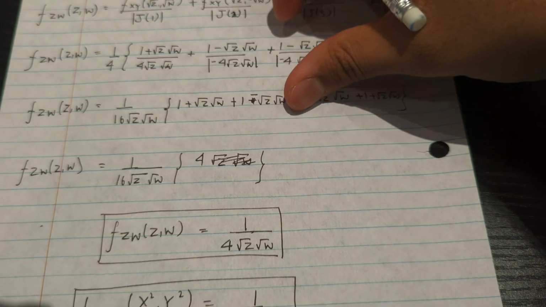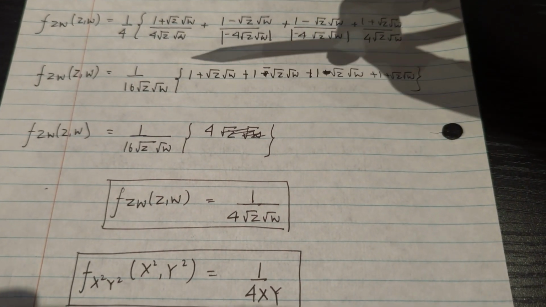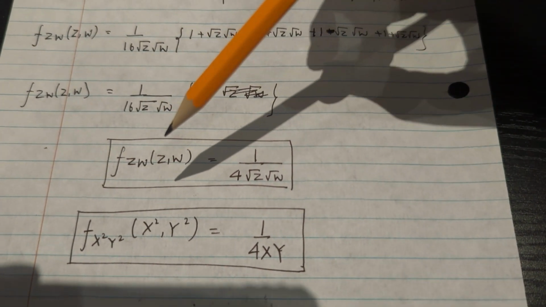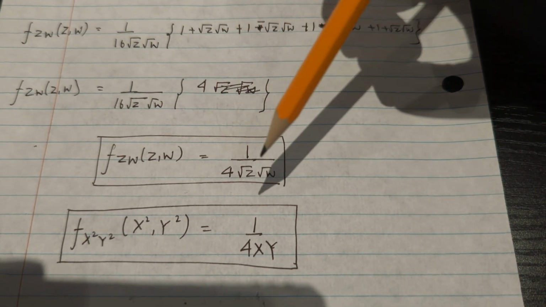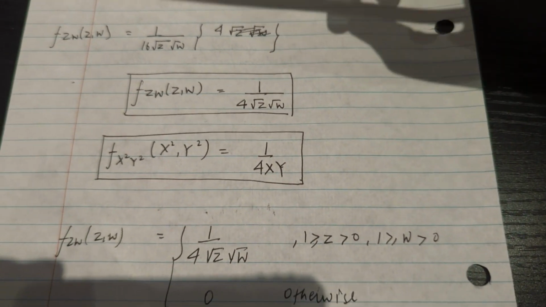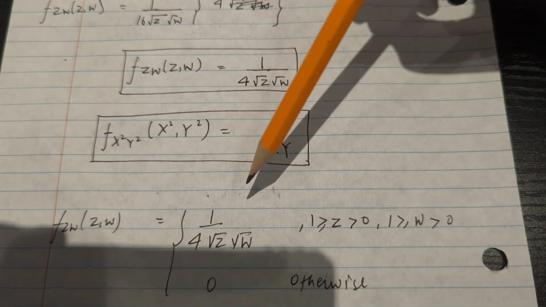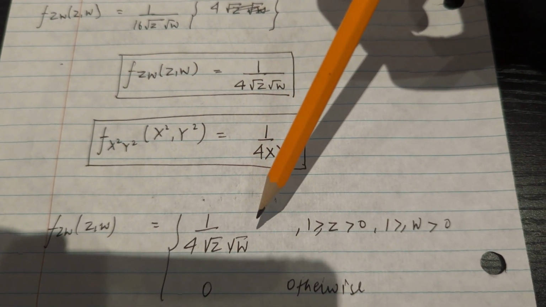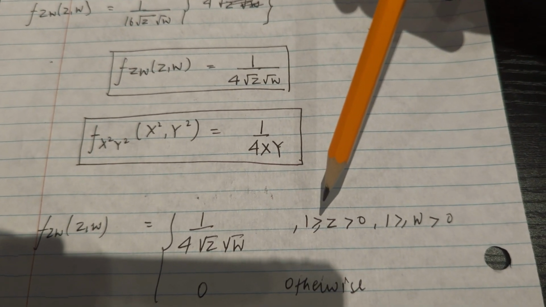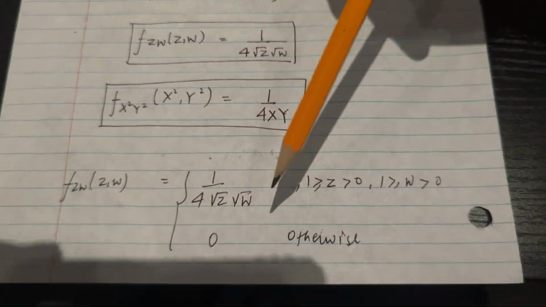Overall, we can define the joint density function of f(z,w) as 1 over 4 root z root w, where z is greater than 1 and w is also greater than 1, and it is 0 otherwise.